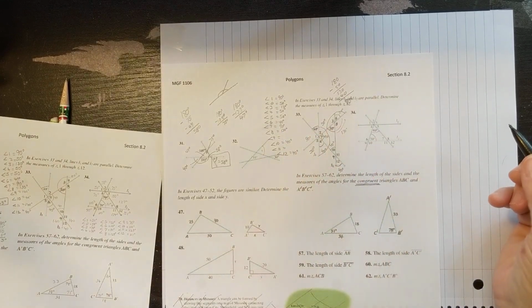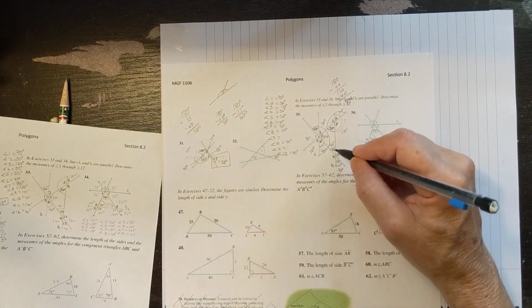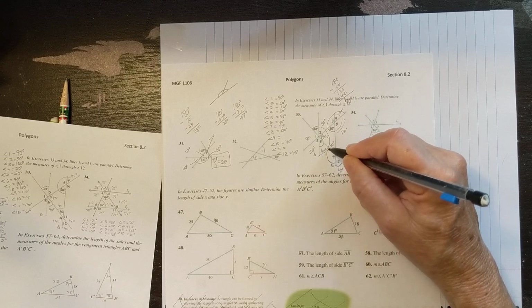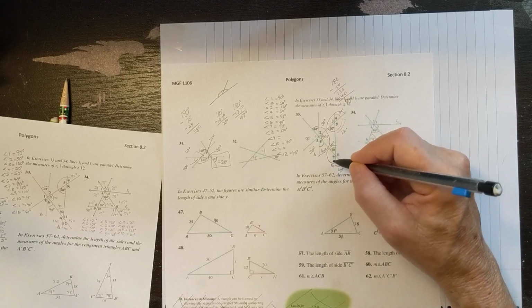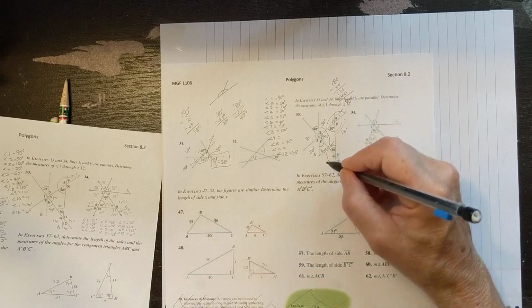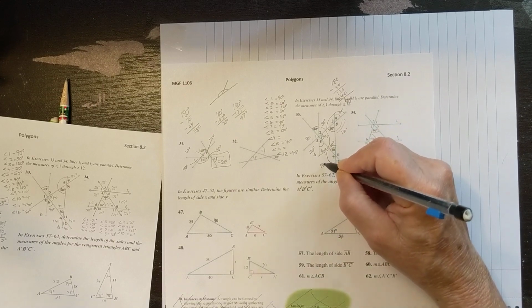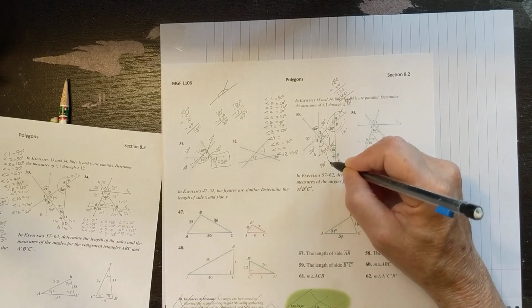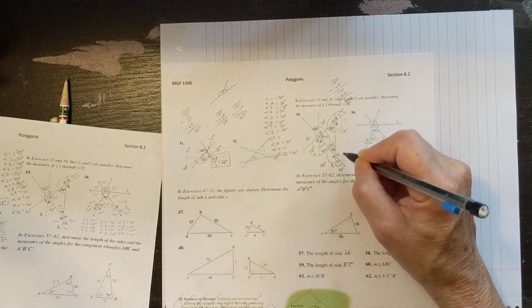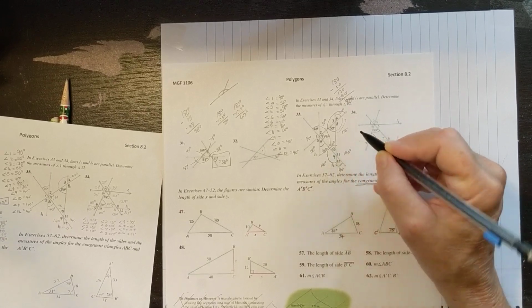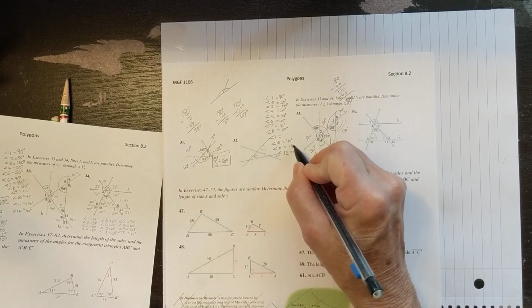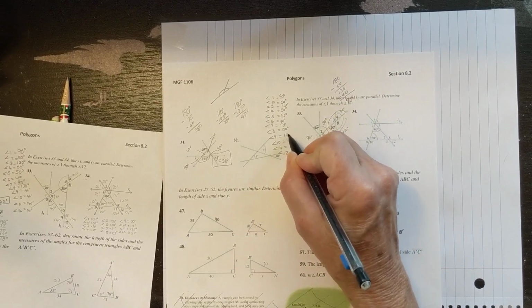So what else do I have to figure out? Oh, 9. Well, this plus this is supplementary, so 180 minus 40 is 140. So 140 is angle 9. And across from angle 9 is a vertical angle, so 11 is 140 and 9 is 140.